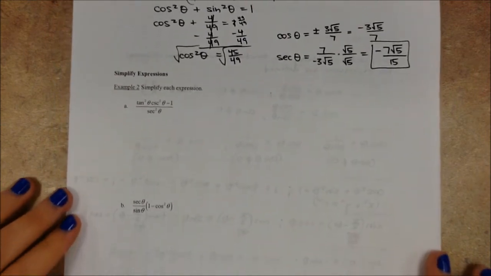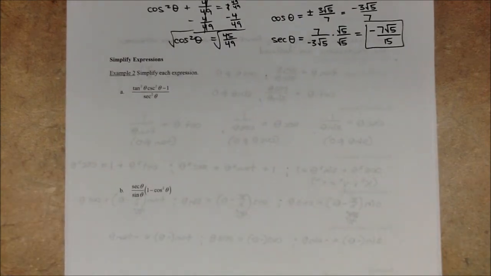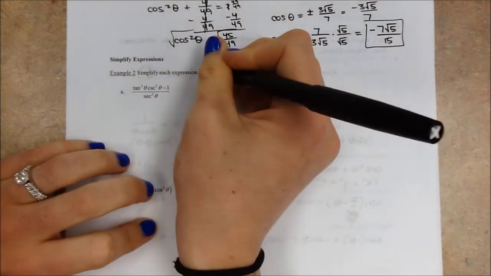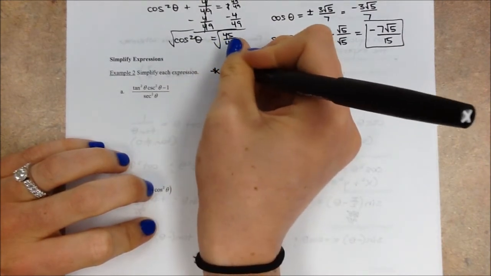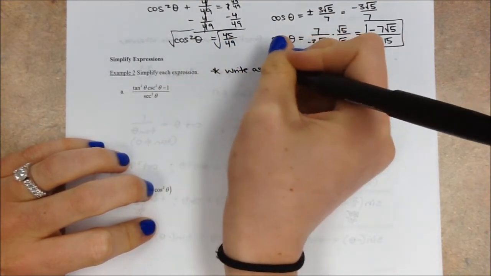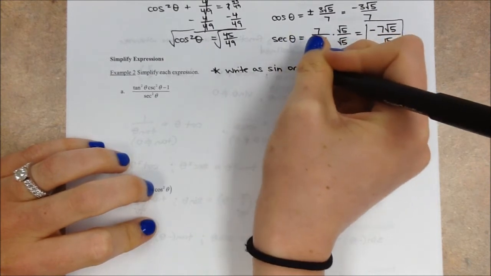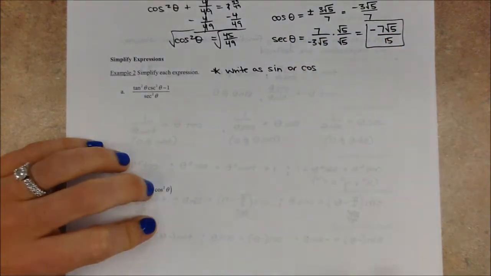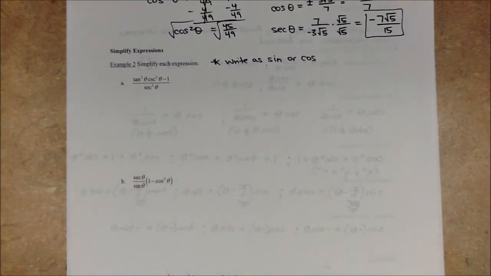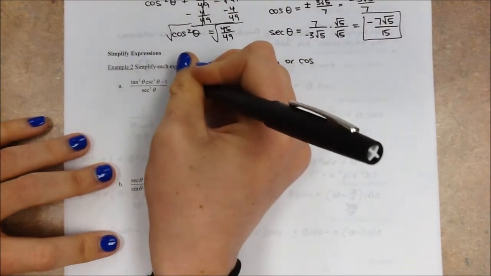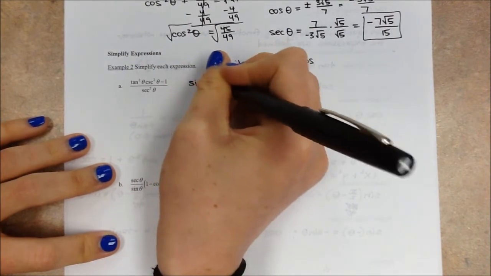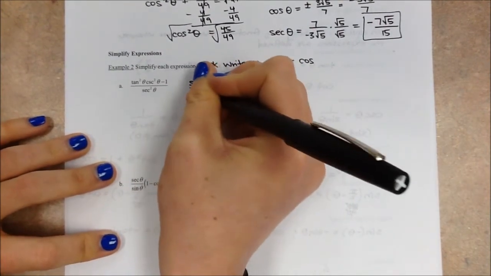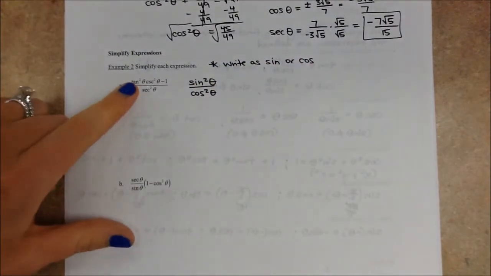Okay, now we are going to simplify some of these expressions just using some of our properties. So basically, a rule of thumb here is that you want to write everything as either sine or cosine. Whenever you can, write everything either in terms of sine or in terms of cosine. So tangent. Tangent squared is sine squared over cosine squared. Okay, so that's the tangent part.